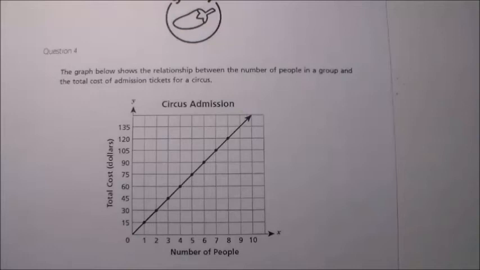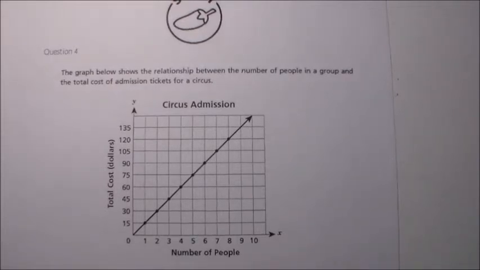And we're good. Question 4. The graph below shows the relationship between the number of people in a group and the total cost of admission tickets for a circus.